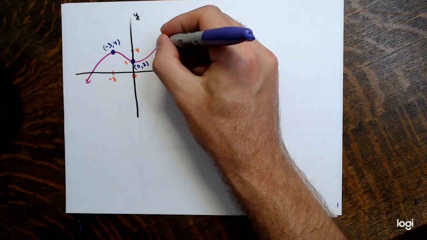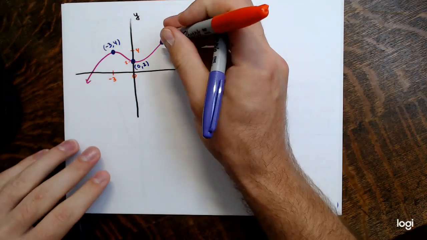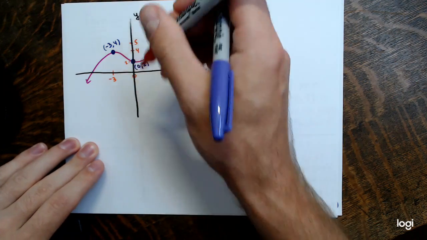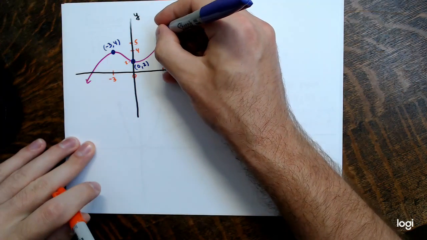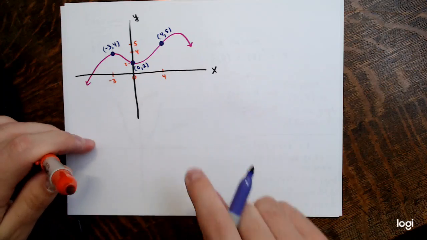And let's put one more point here. Let's say this point has an x-coordinate of 4 and a y-coordinate of 5. So x-coordinate 4, y-coordinate 5. That's that point right there.